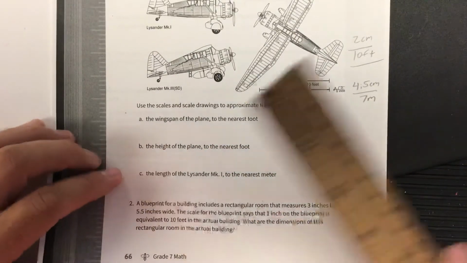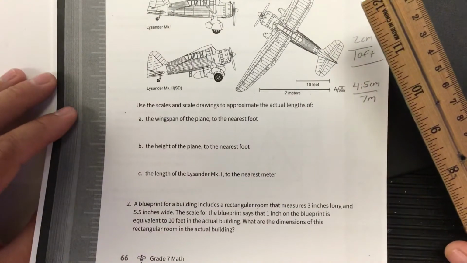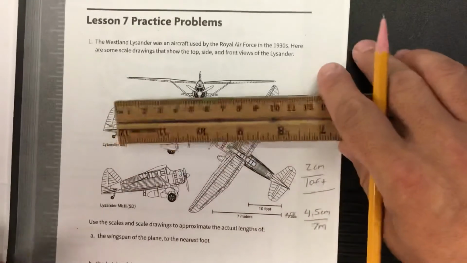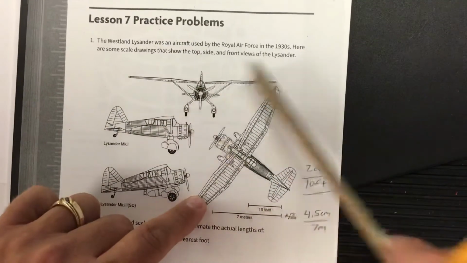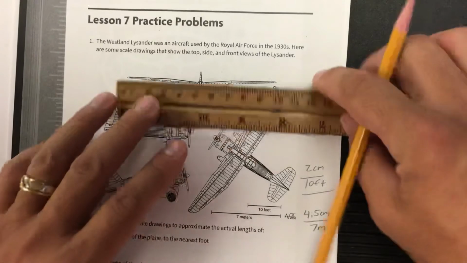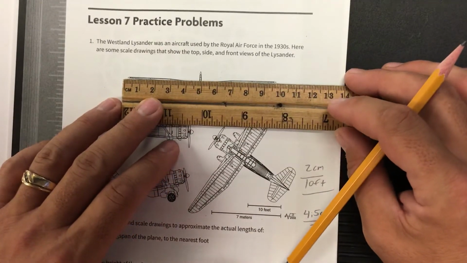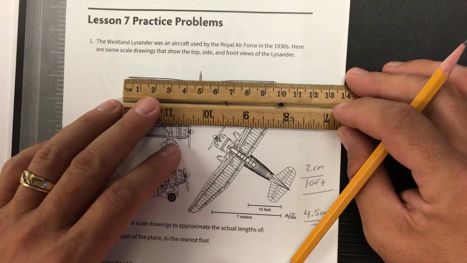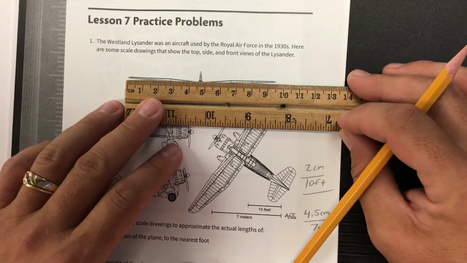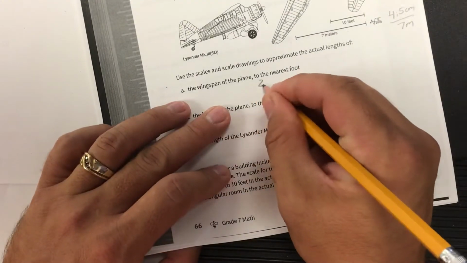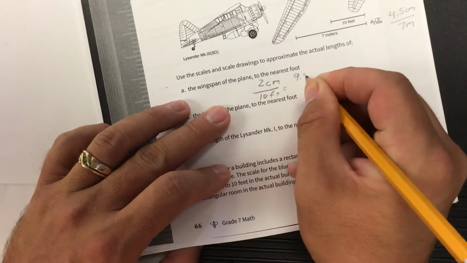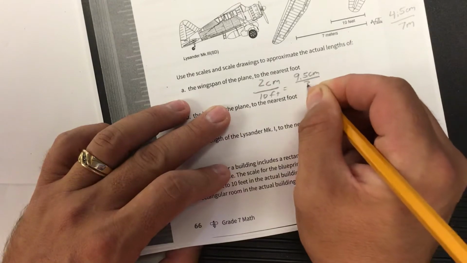Let's do A or B first. Which one do you want to do? A. The wingspan of the plane. It doesn't matter if you want to do either one of these. I think the straight one should be the easiest. What would you say that measurement is? 9.5. Okay, 2 centimeters equals 10 feet. 9.5 centimeters equals how many feet?